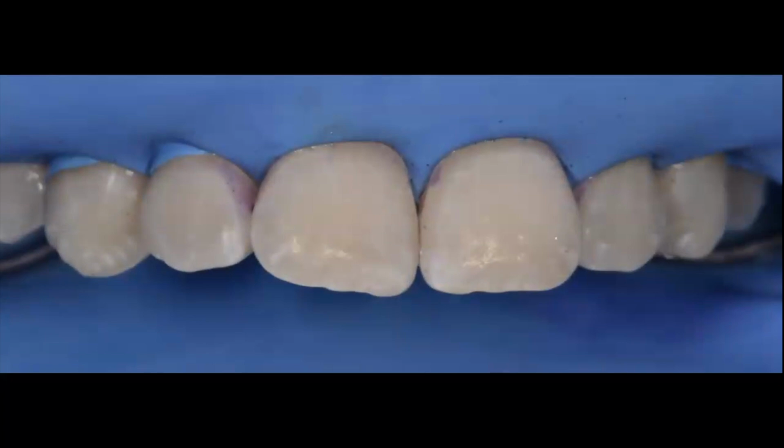And as you can see, after a couple of applications, the white spots are almost gone completely. And I think that for this patient, we did maybe 3 or 4 applications. And again, this is done without anesthetic.